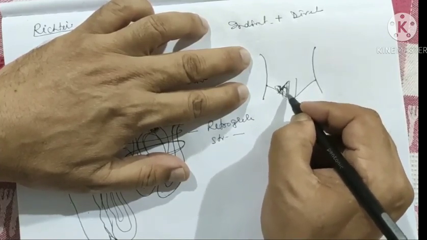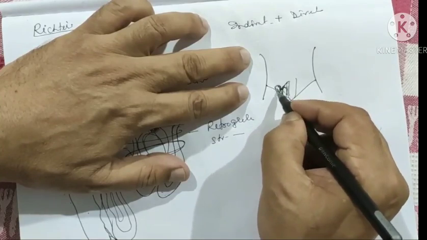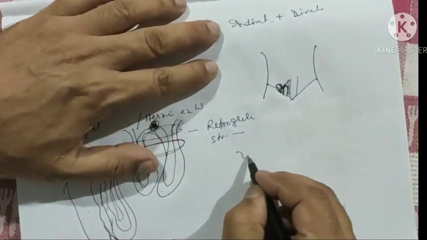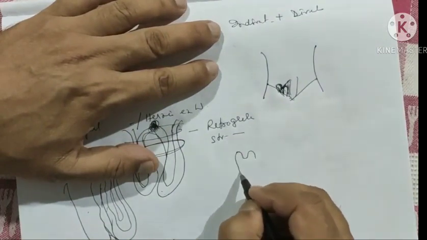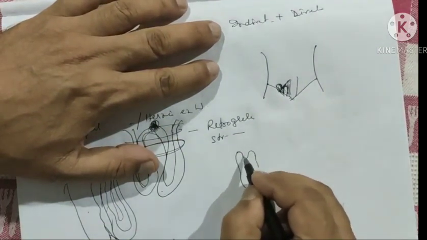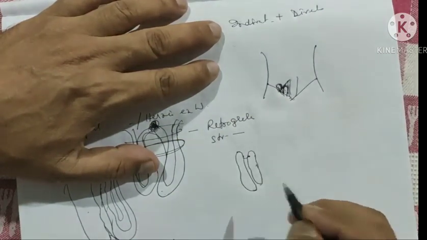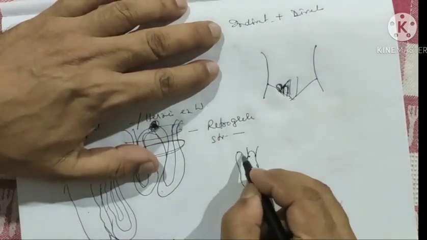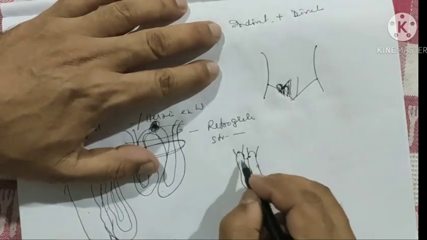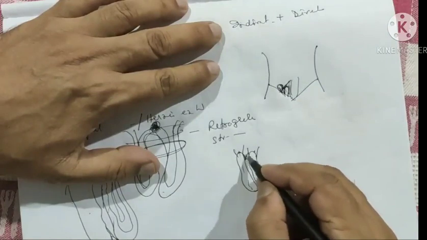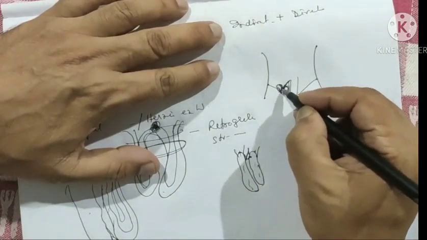So that becomes a dual hernia, like a saddle-shaped hernia, or you can sometimes see a separate sac like this. This is the indirect hernia, this is the direct hernia, and they are divided by the inferior epigastric artery.